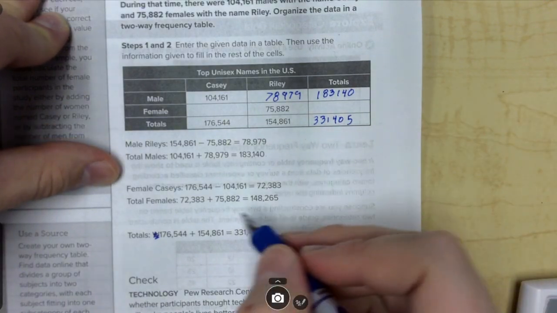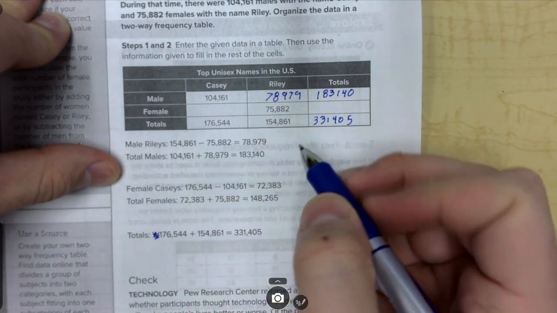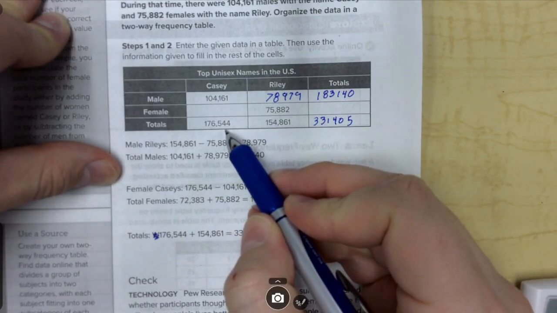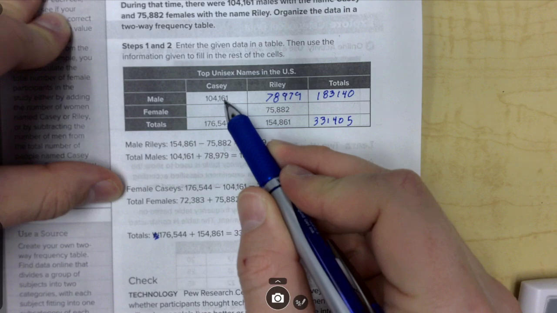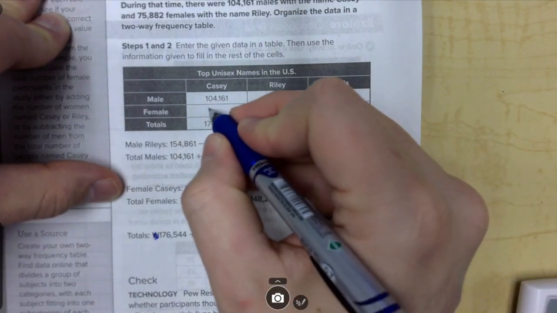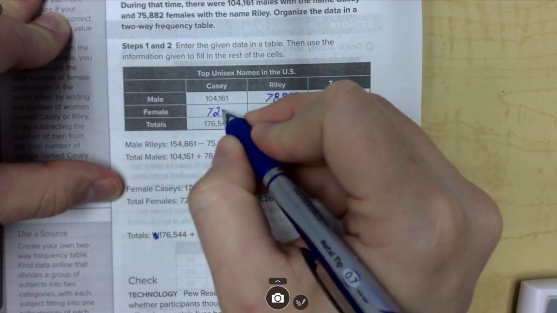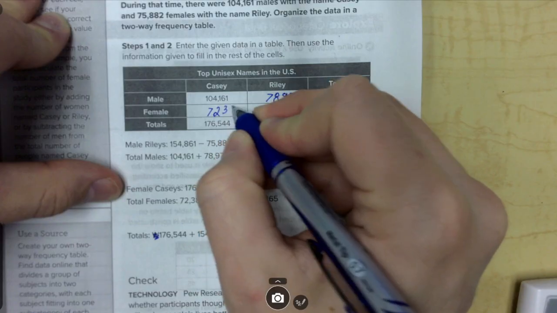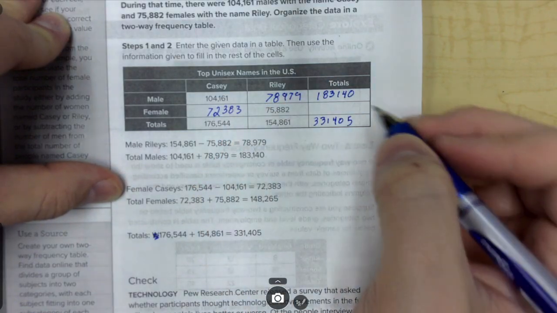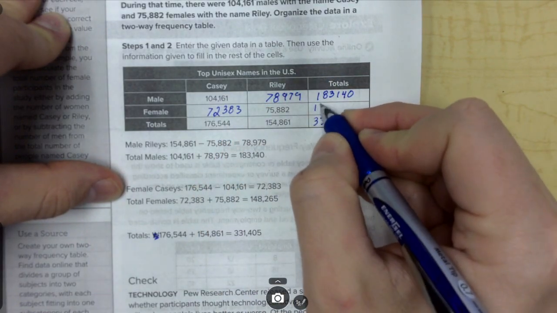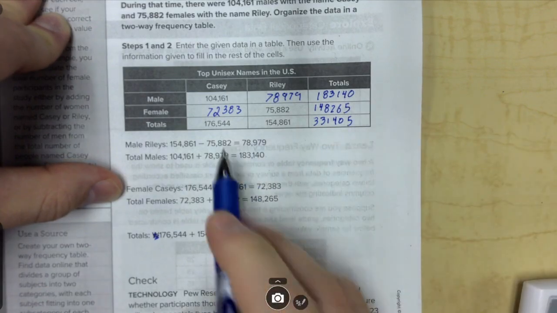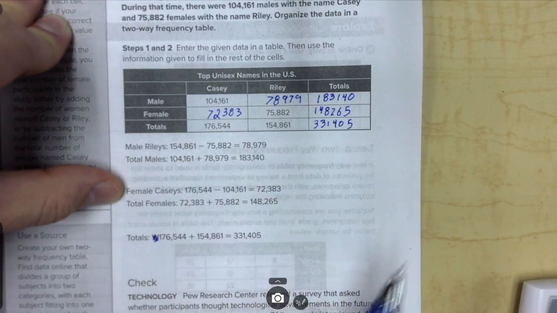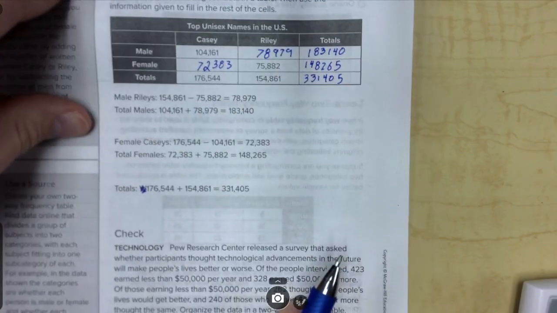To find our total males, we then add those two together to get 183,140. Now we go to the females named Casey. We use the total number of Caseys subtracted by how many males named Casey there were, and we get 72,383. And finally, we can add those two together to get total females. And our totals match this way and this way if we add them, so things are looking really good.